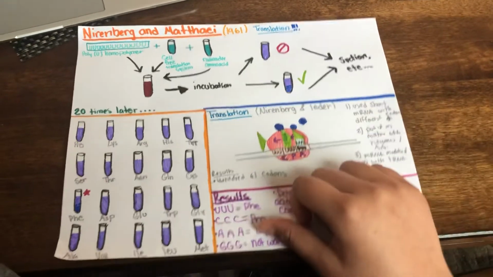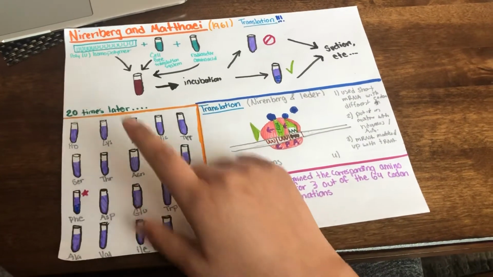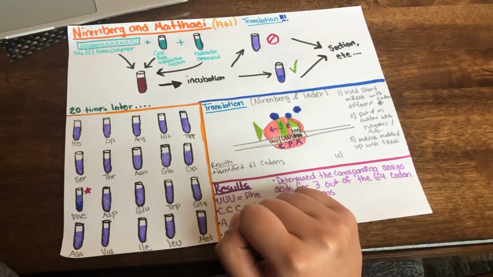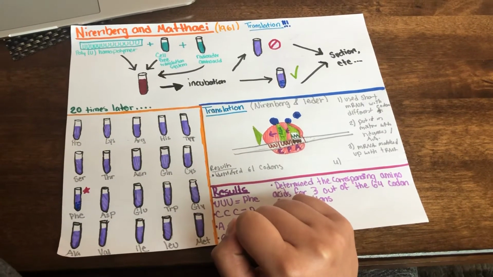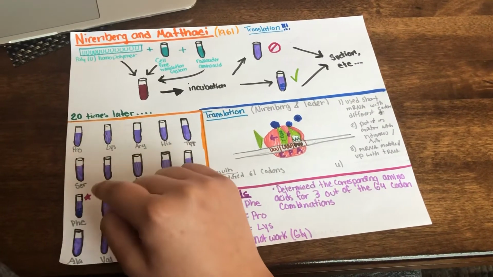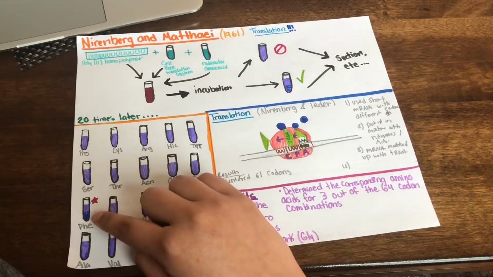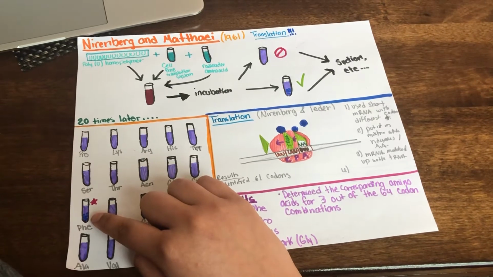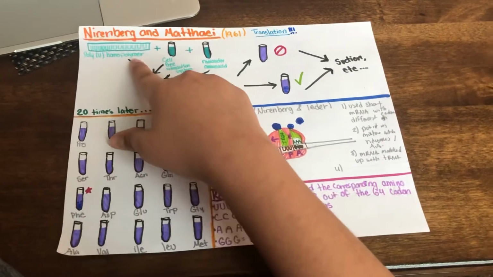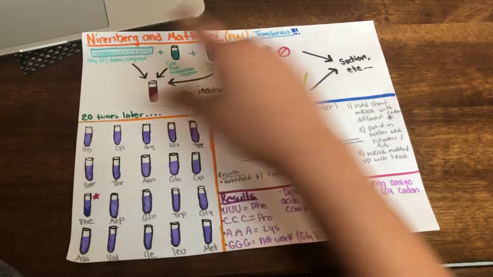And I assume with a lot of patience, they went through 20 different trials with a different amino acid labeled in each trial. For example, this would be proline, serine, etc. The only result they got was in phenylalanine for the poly-U homopolymer.